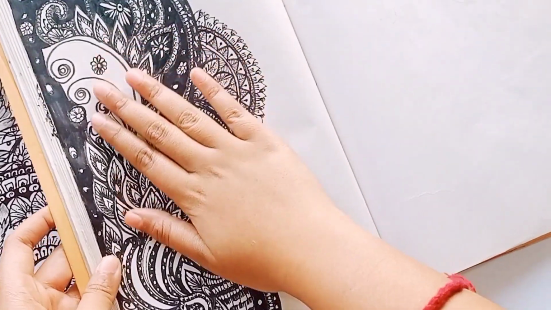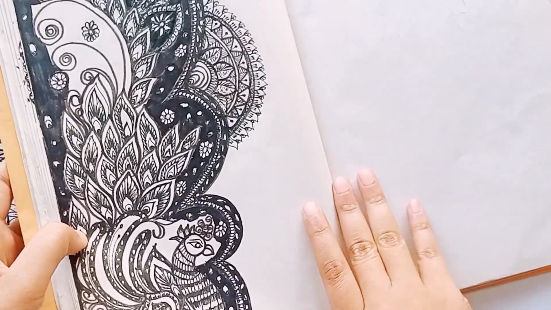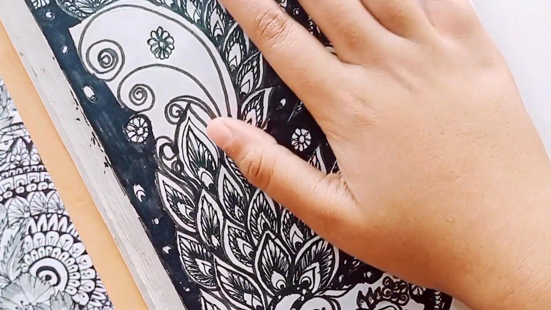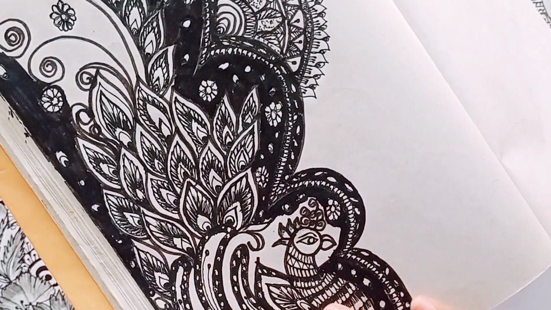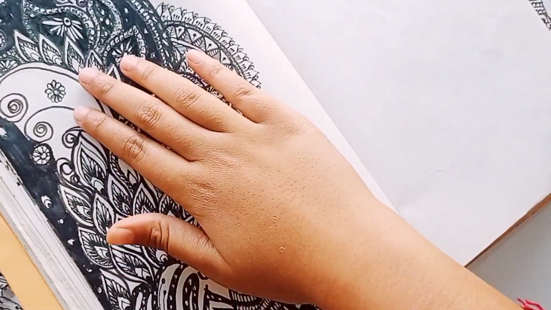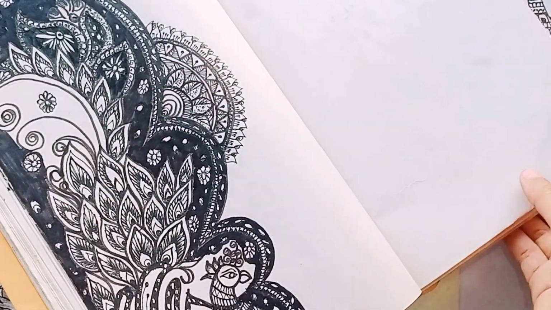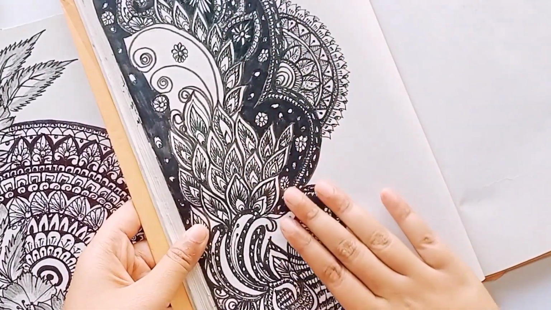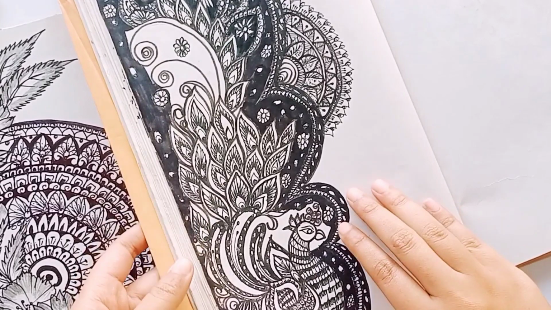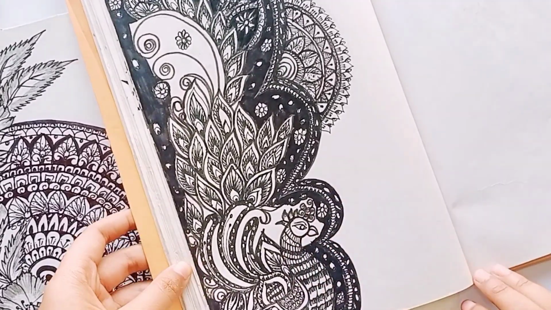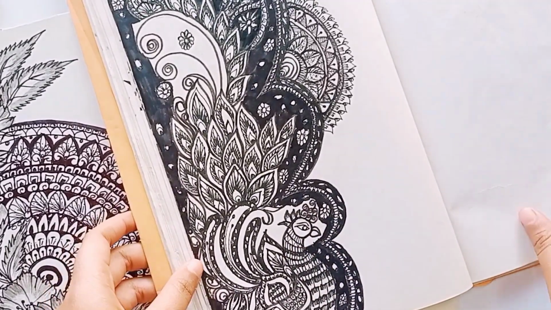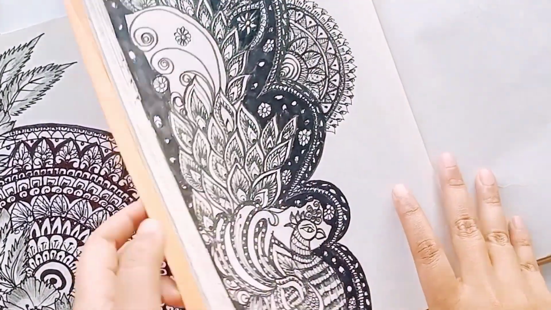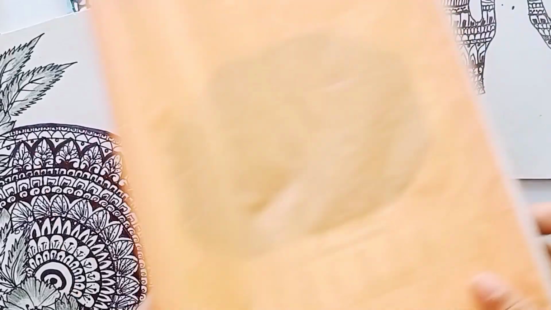And next I have this peacock mandala art, and I have drawn this using just a black pen, marker and I guess a sketch pen. So here also I have drawn some beautiful leaf pattern, flower pattern and any random pattern that you want to draw. You can make it more beautiful by whatever you want to draw or do to make it look more awesome. So closing this copy, I have only this much to show you in this copy.